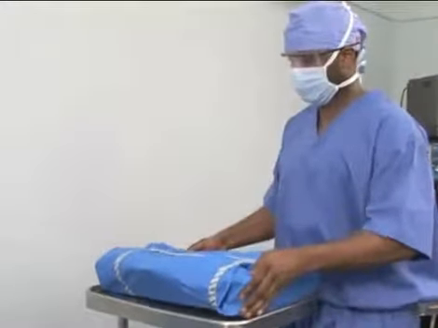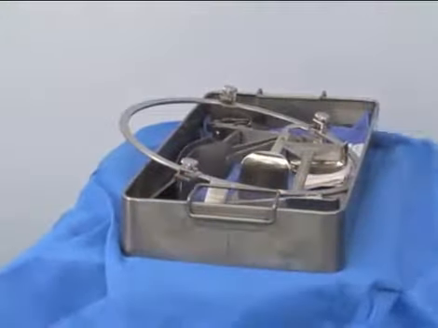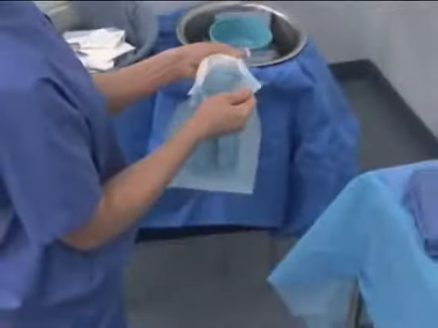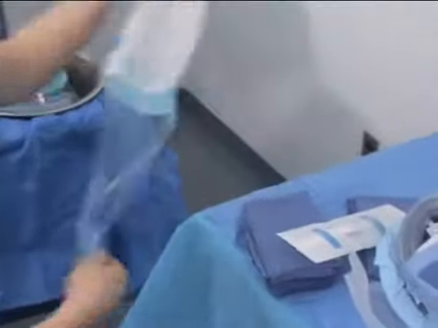Anticipate the need for smaller tables for supplementary instrument trays, drills, and orthopedic components as needed. Small items are opened by removing the outer wrapper. The item is then gently placed onto the sterile table.